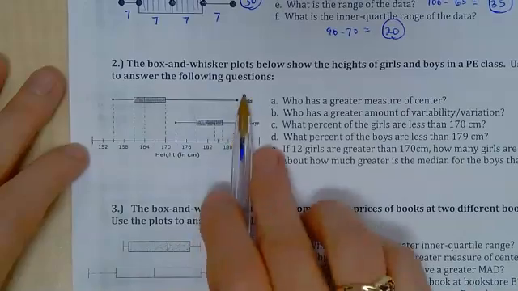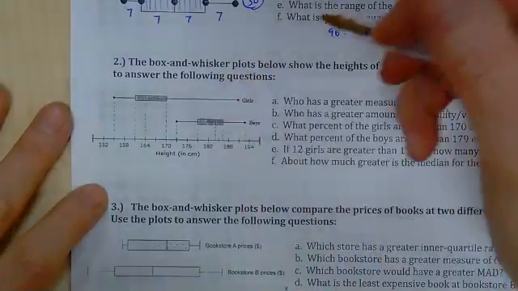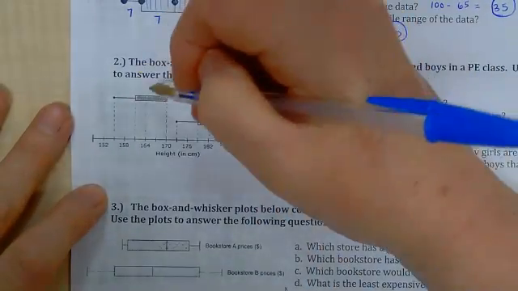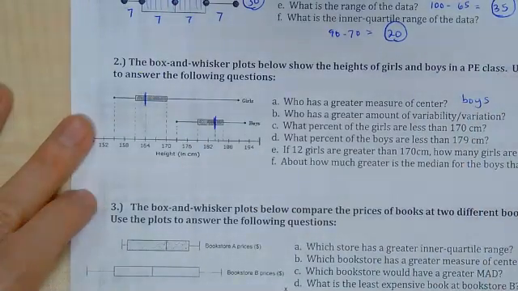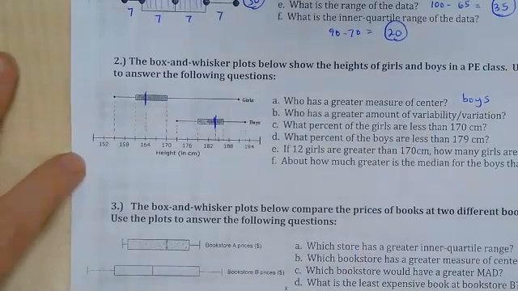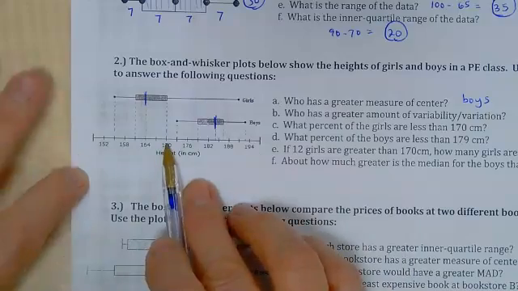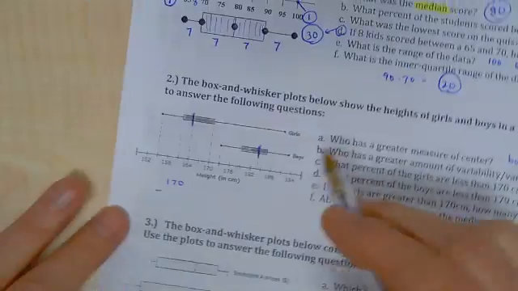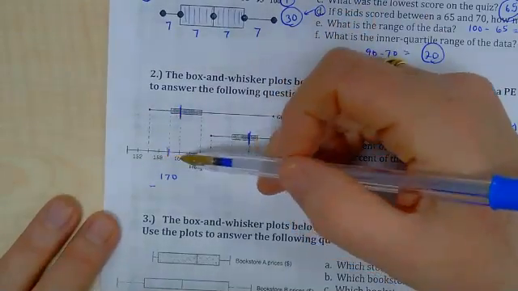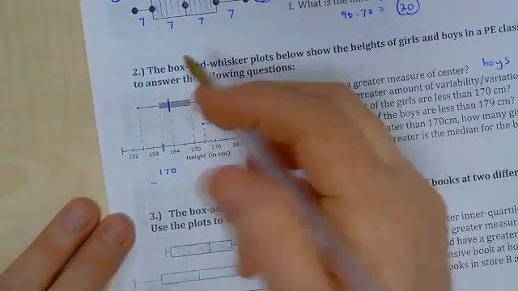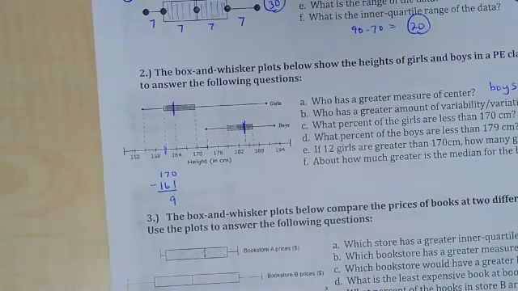This is height of boys and girls in PE class. Who has the greater measure of center? So center for boys is here. Center for girls is here. So obviously the boys are taller, right? Greater variability. Now that's when we take the interquartile range. So for girls it's 170 minus, and let's see, what would that number be? It's halfway between 158 and 164. That would be 161 is halfway. So their variability is 9 centimeters.